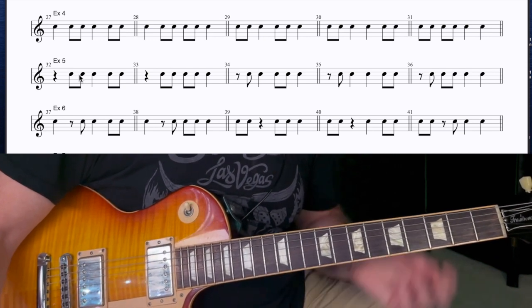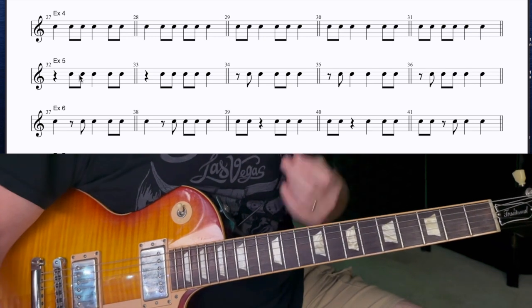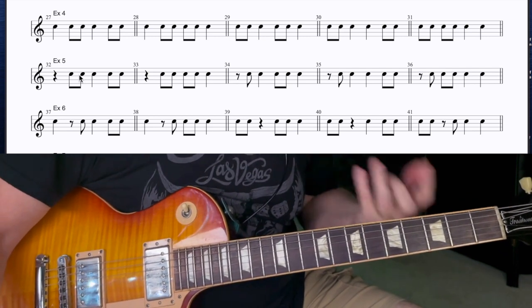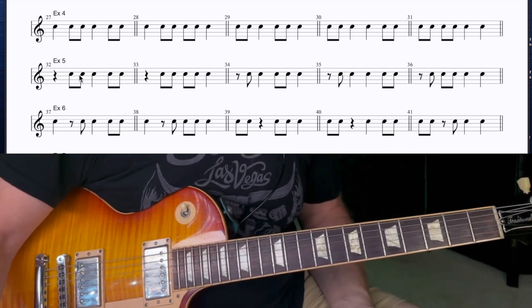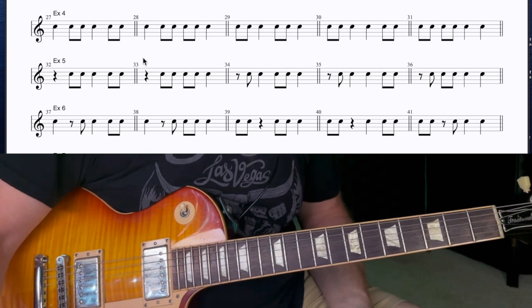You put a metronome on and it's kind of like 1, 2, and you always start on 1. And what it can do is really make your playing very predictable. So let's walk through these real quick.